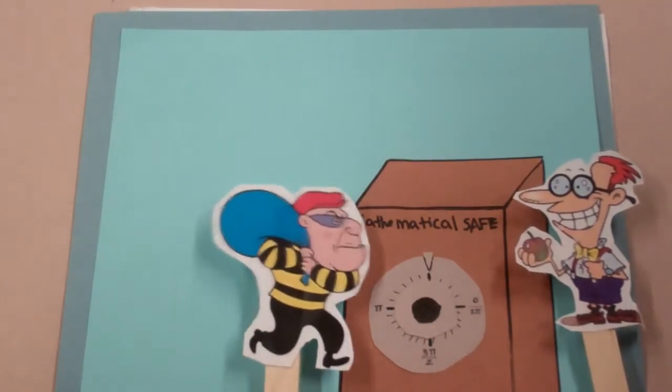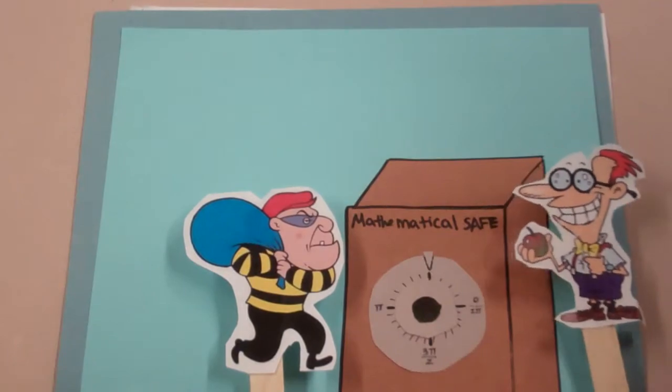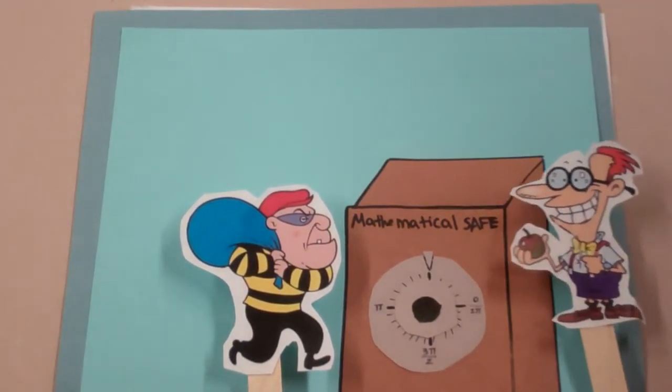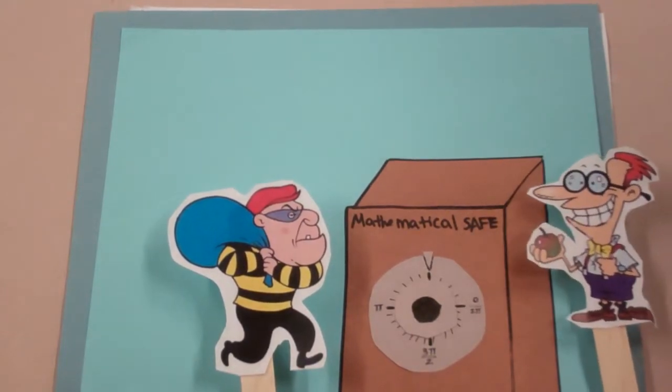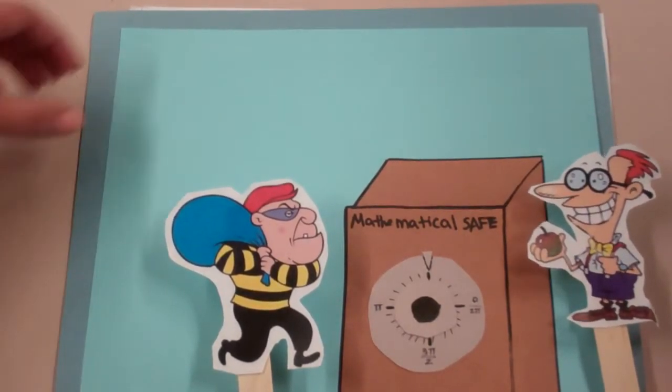Okay, Mr. Math, tell me what the combination is. The combination is secured through equations. Only if you can solve the equations will you be able to open the safe. I doubt you'll be able to, though. Only I'm smart enough to solve them.